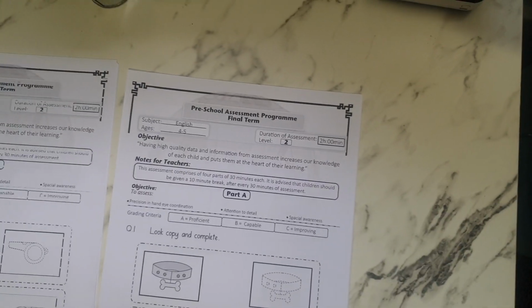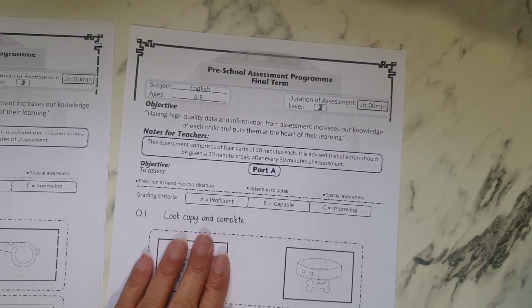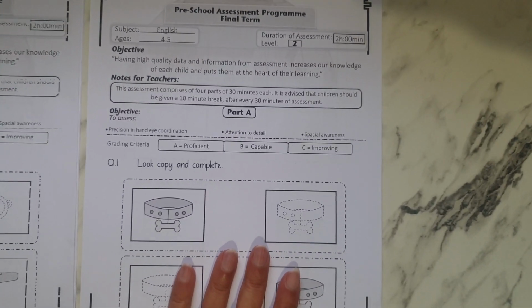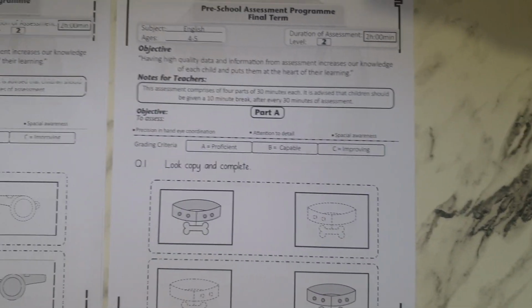After this, we will share the English paper of grade 5 to 6. And as I told, after that, we will do math, and then we will do Urdu. So stay tuned to the channel for new videos.